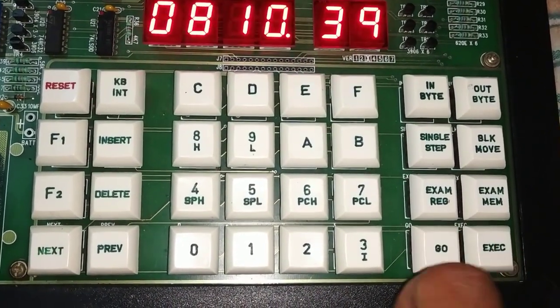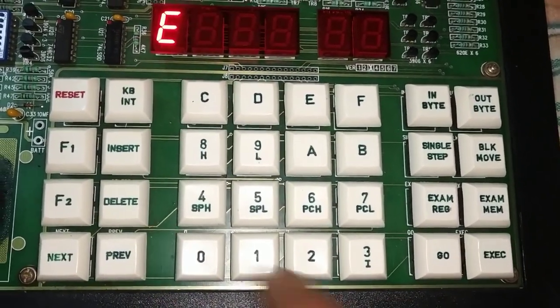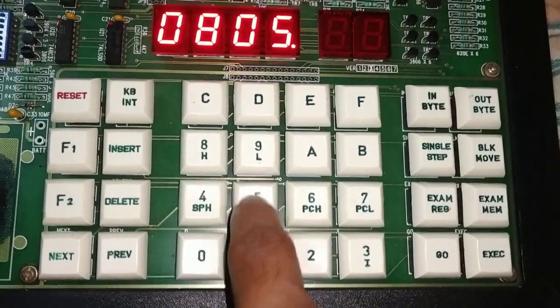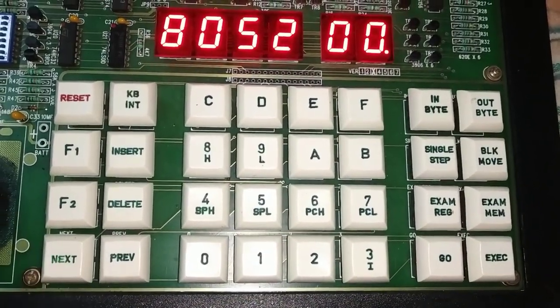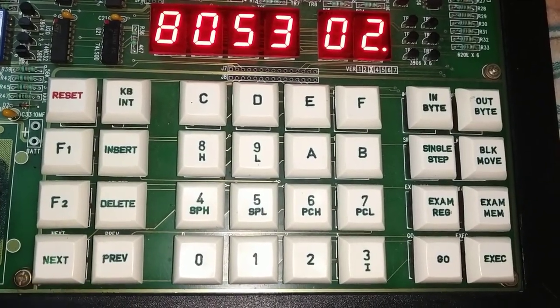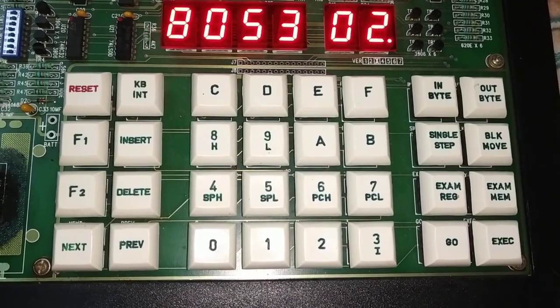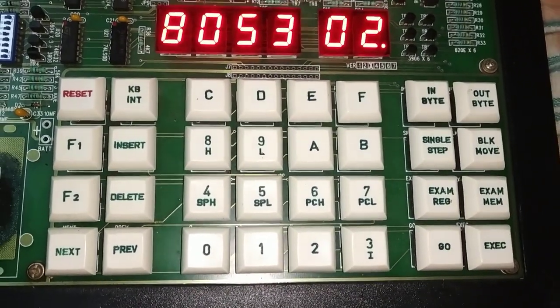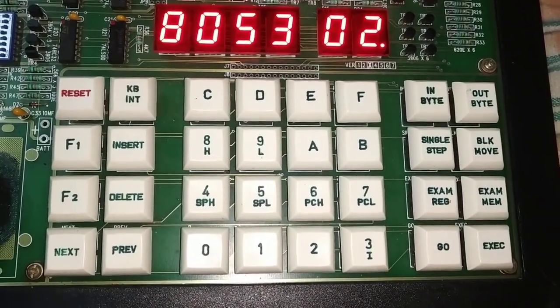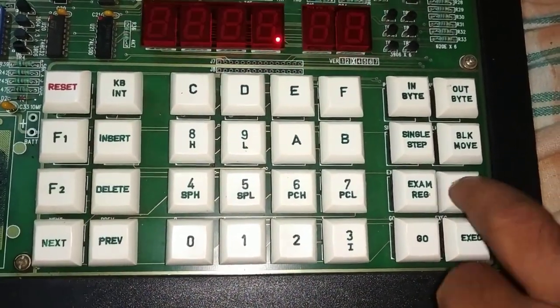and then execute, go 8000 as usual, click execute, then exam memory 8050, and then we got the output. We have given the output value to store in the 8053 location. So we got 02, 4 divided by 2 is 02, and then we can click the another input value.